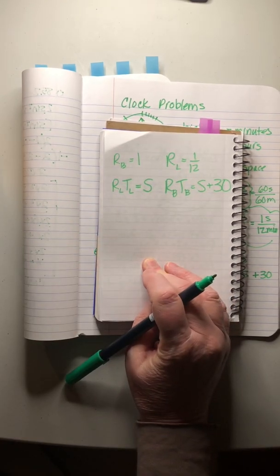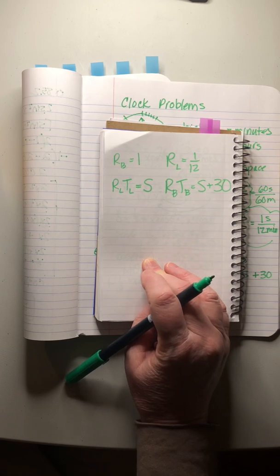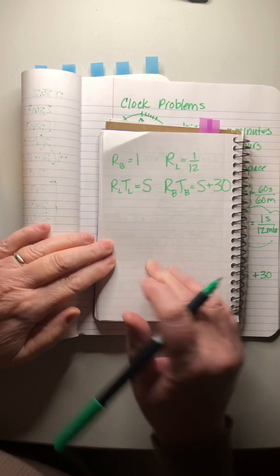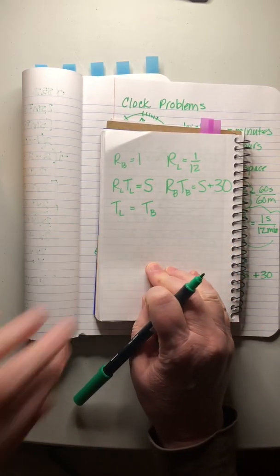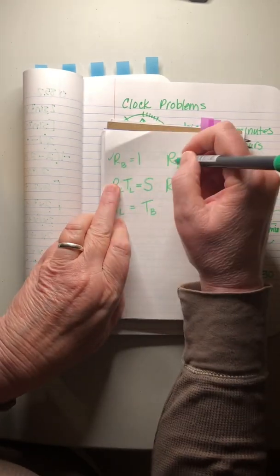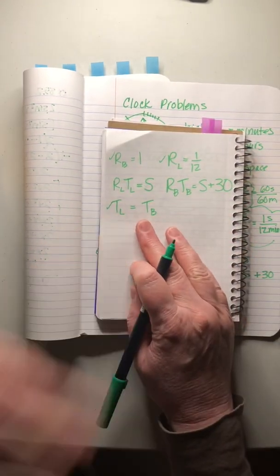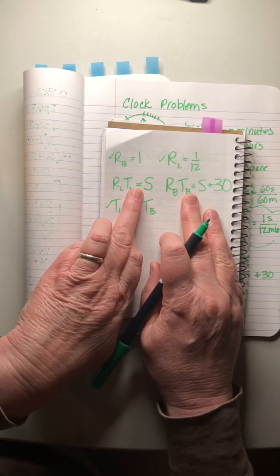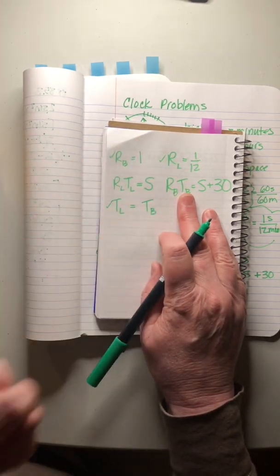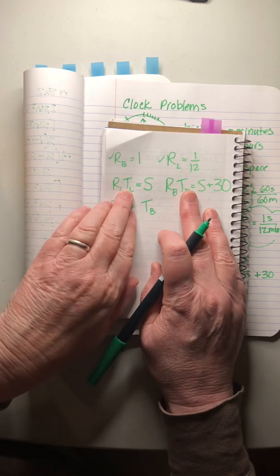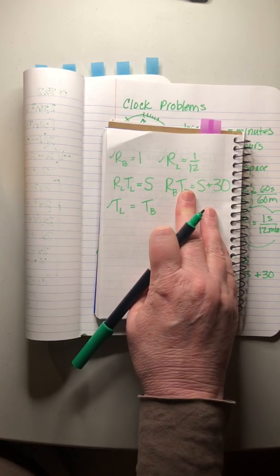Now we need one more equation because we have 5 variables: RB, TB, RL, TL, and S. So, one other cool thing that we can do that's super easy is just say, oh, the time of the little hand is the same as the time of the big hand, right? They're both moving together. So this one and this one are true of every situation. The only thing we really had to come up with that's unique to this problem is this. That's good news because once you understand those 3 equations, you're 3/5 of the way to getting every problem set up. All right? Now, how are we going to solve this?